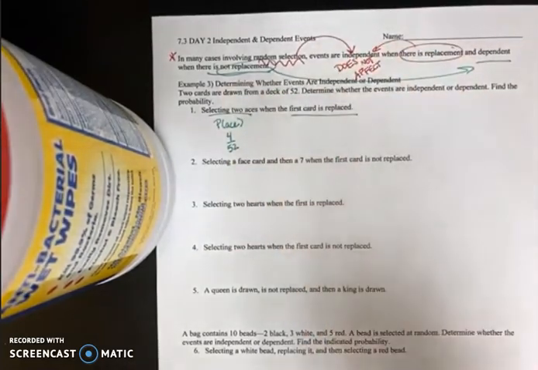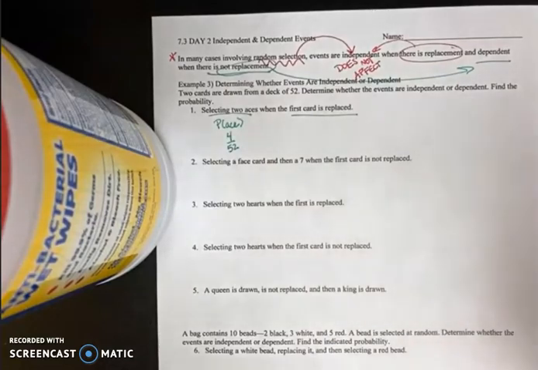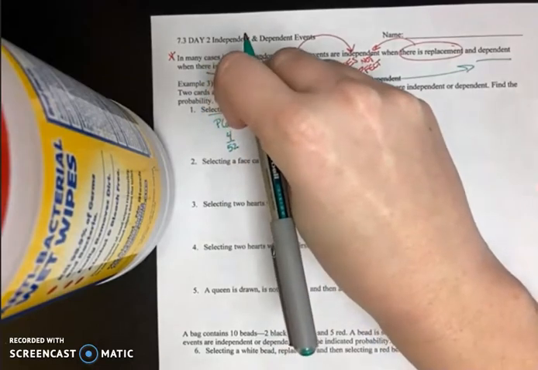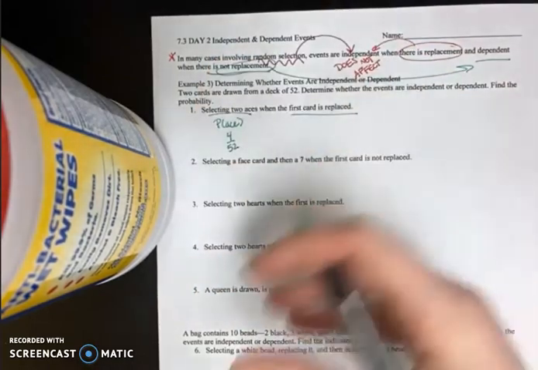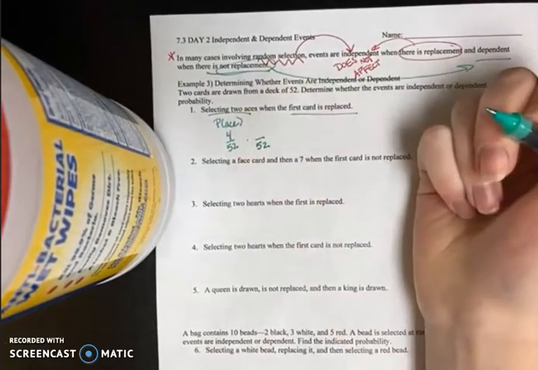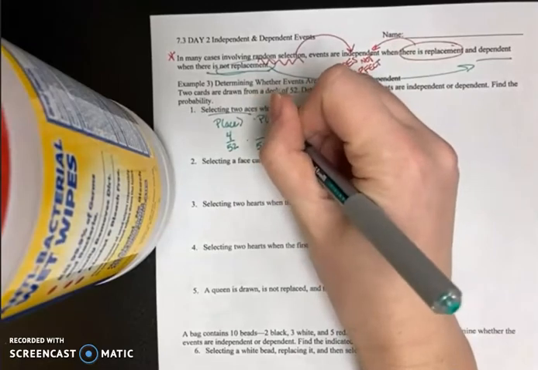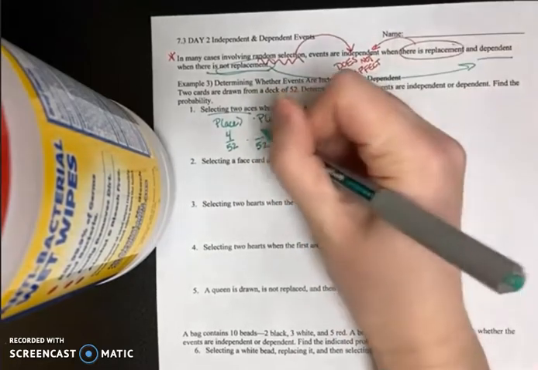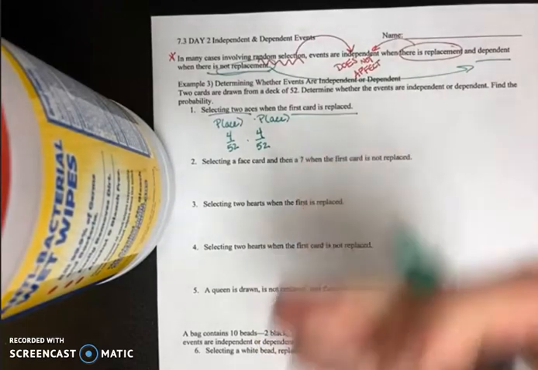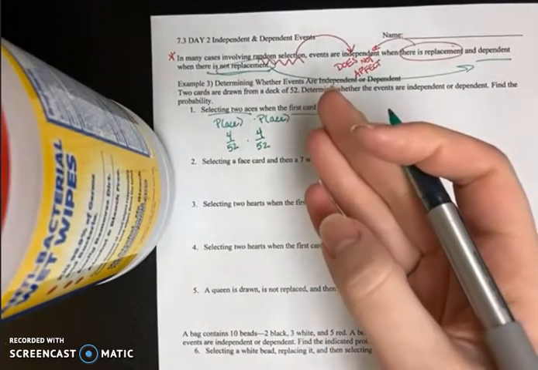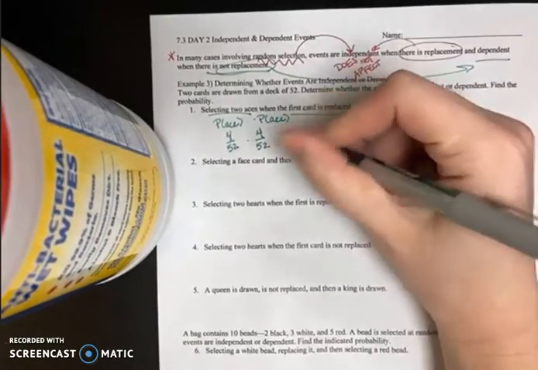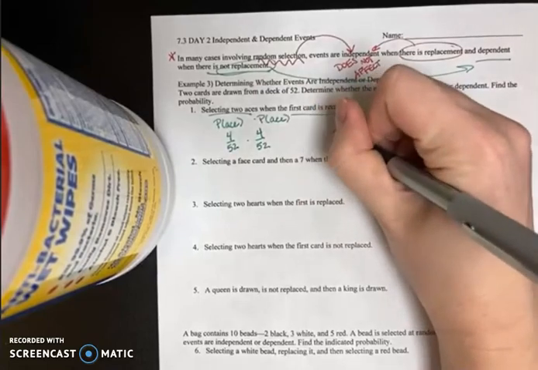Now, when I take this card, I'm going to put it back. So when it's time to draw the second card, I still have 52 options. And I want the probability of pulling out an ace. There once again are 4 aces because I've put the one that I've selected back into the deck. So because I've put the card back, that means that each event is independent.